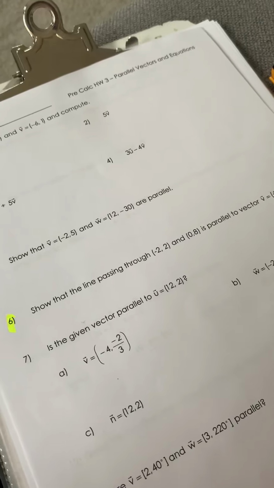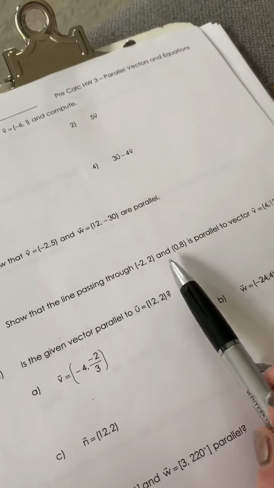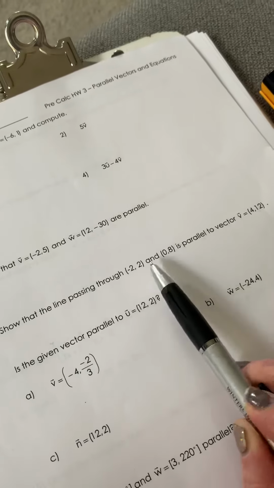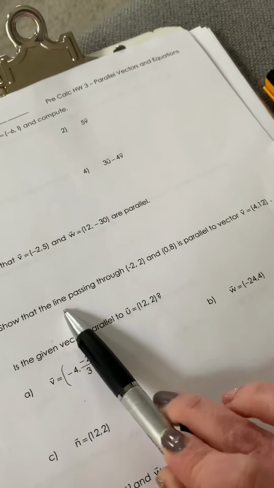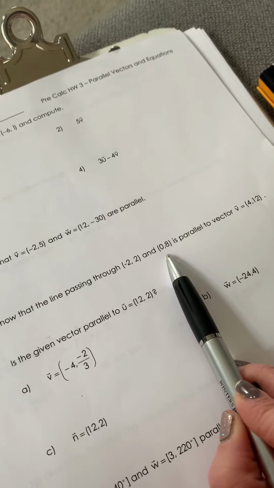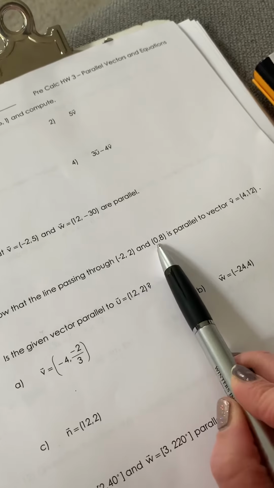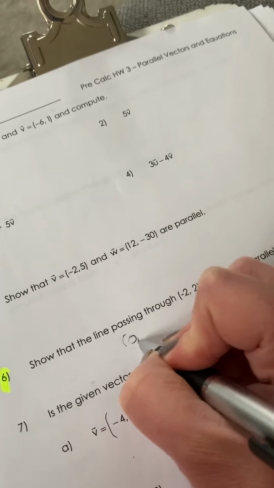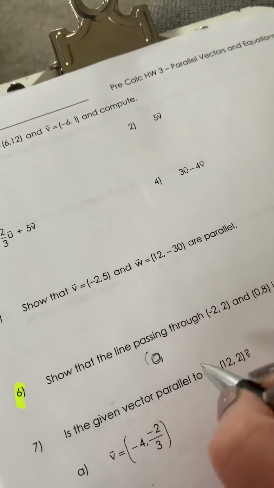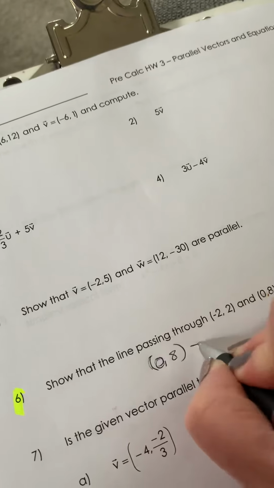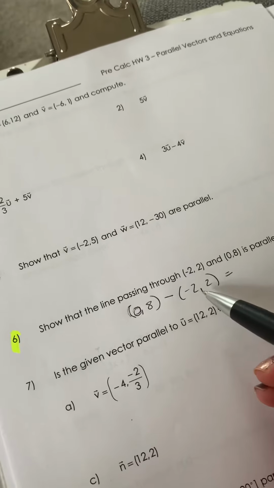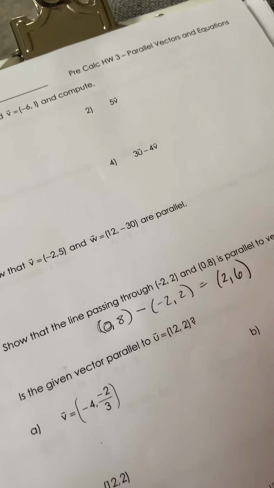Okay, so I'm on my homework 3, number 6. It says, show that the line passing through these 2 points is parallel to that vector. So I can treat this like a vector. Yes, it's talking about a line passing through those 2 points, but I could also treat it like a vector going from here to here. And if I do that, then I would go, okay, let me just get that vector, quotes, in standard form. So 0, 8 minus negative 2, 2. So think of this line as a vector. When I subtract those, I get 2, 6.